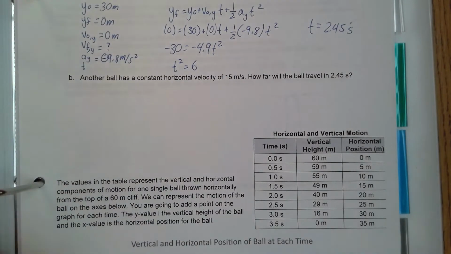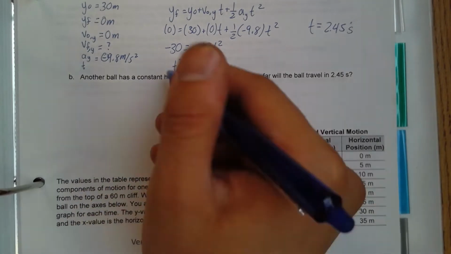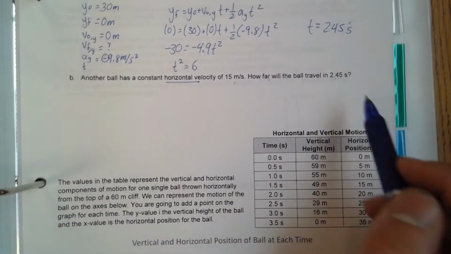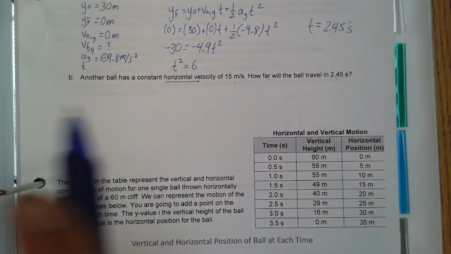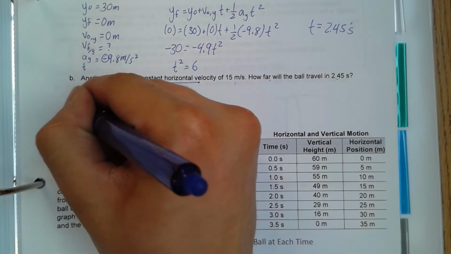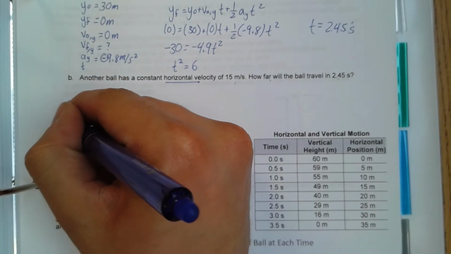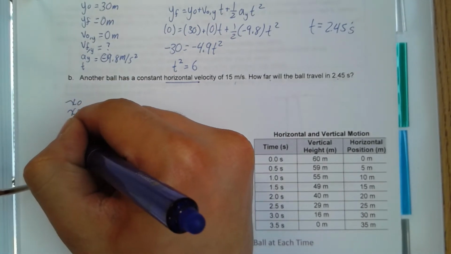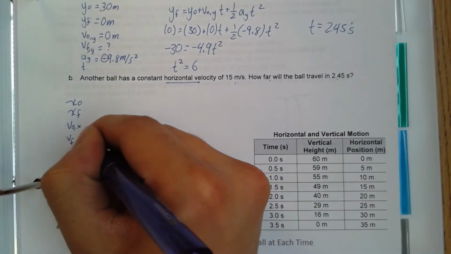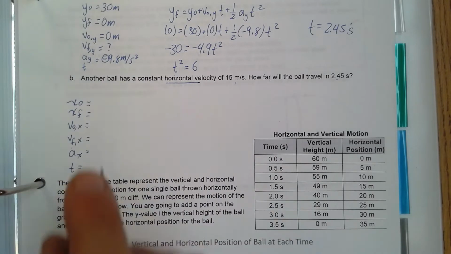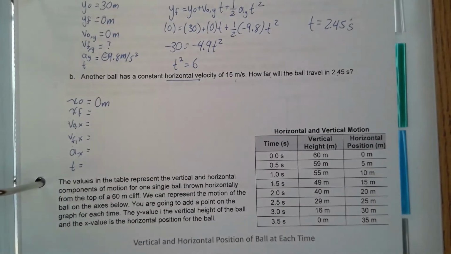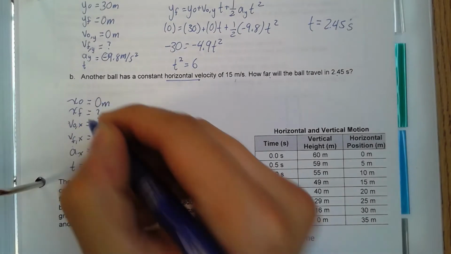Another ball has a constant horizontal velocity of 15 meters per second. How far will it travel in 2.45 seconds? So in this case, now we're moving horizontally. So I'm going to go XO, XF, VOX, VFX, AX, and T. Okay. It doesn't tell me where I start, but since we're going horizontally, I can just call the beginning of the number line 0. I want to know the final.